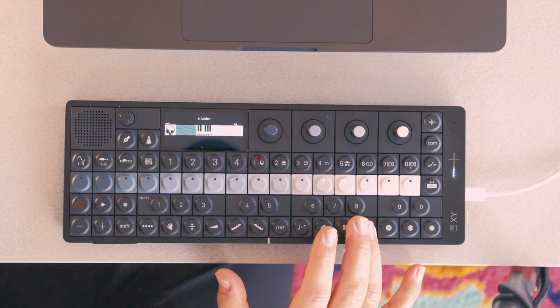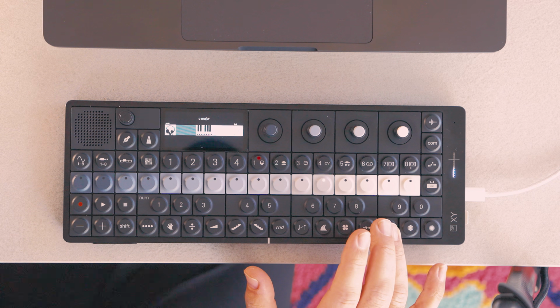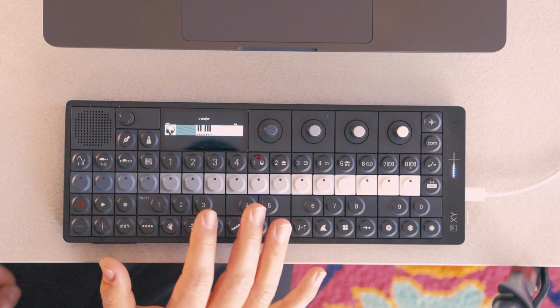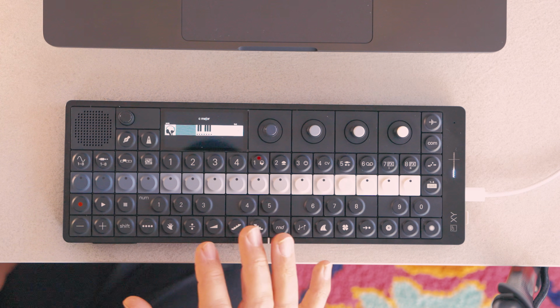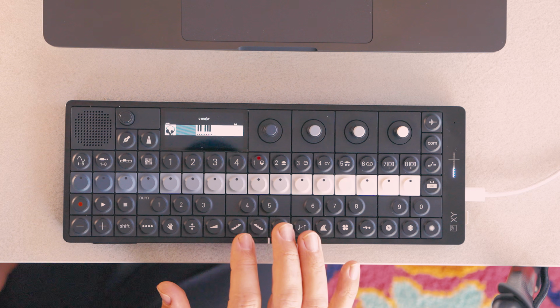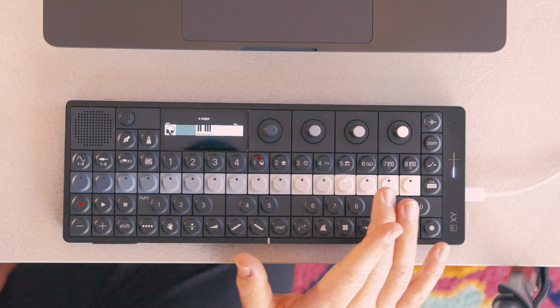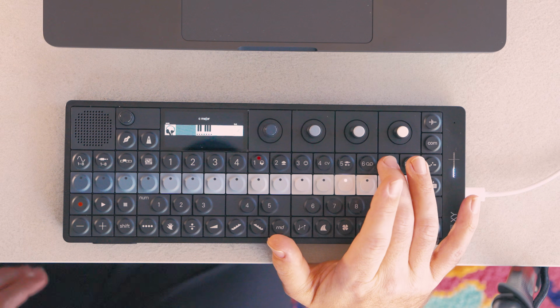It's a little bit of a hit and miss. But you can also set exact scales in here and move them around. But again, it's a little hit and miss from my experience. All right.